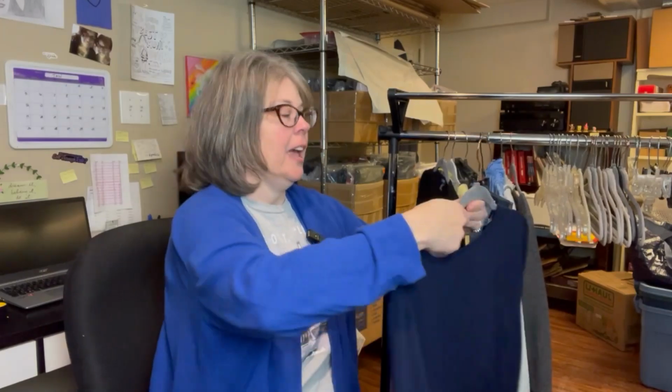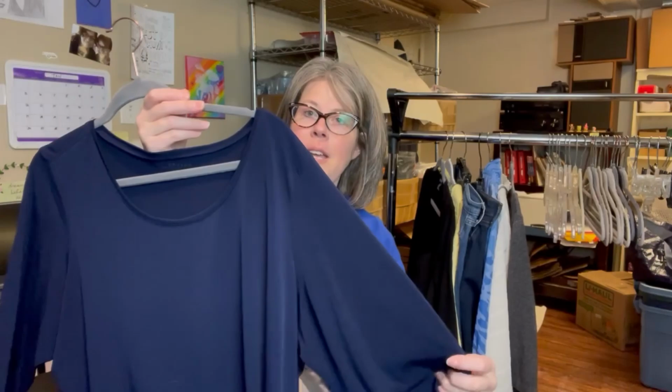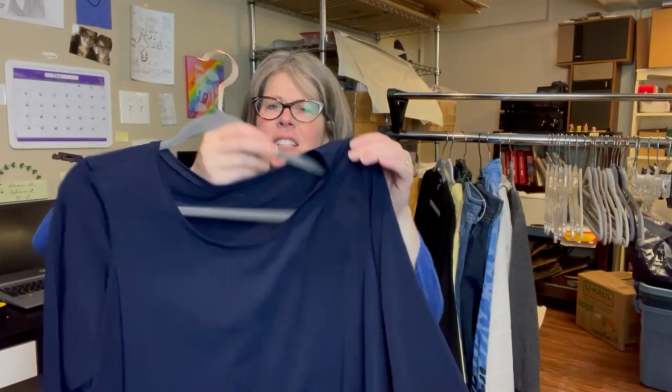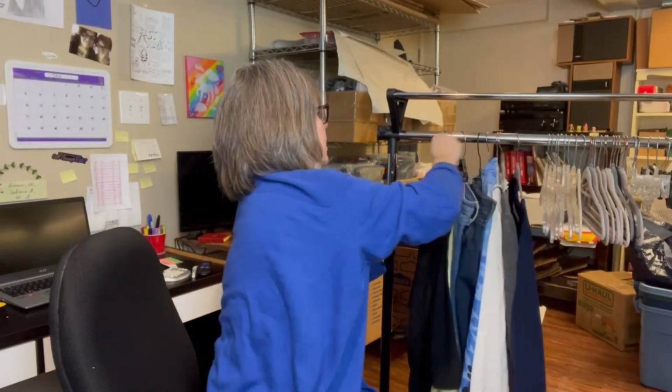Let's talk about what I got. I picked up this Susan Graver liquid knit tunic top in a 1X size. I would think it'd get listed maybe for like $21.99. And remember, all of this was 99 cents. This was a great find.